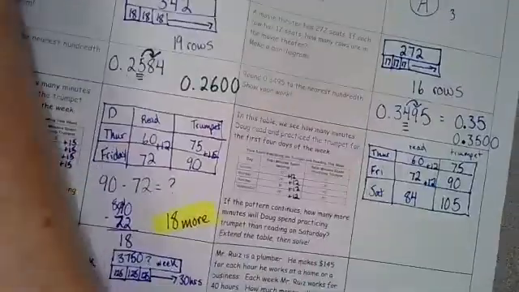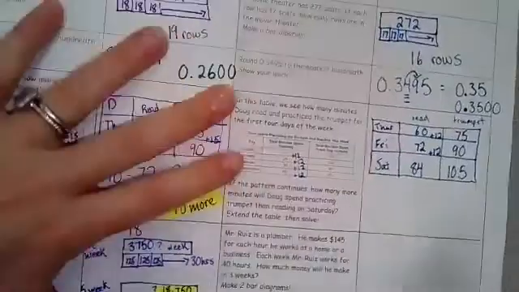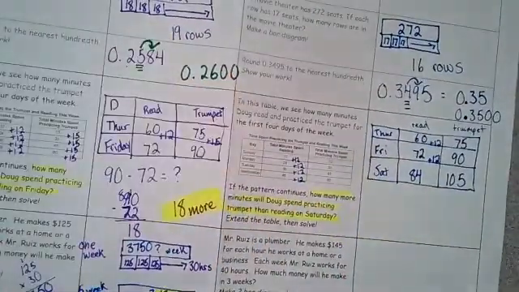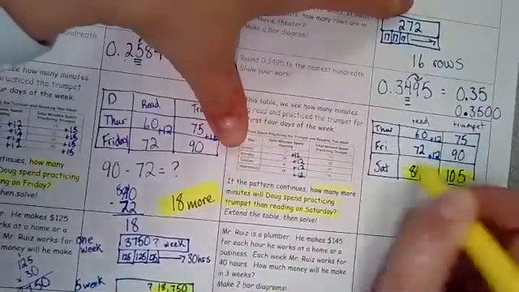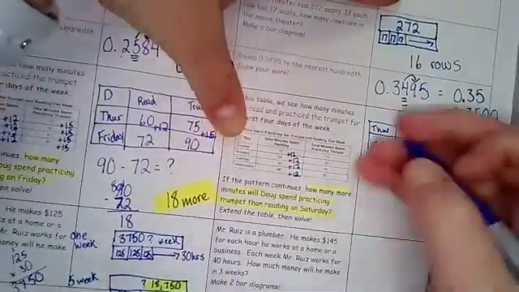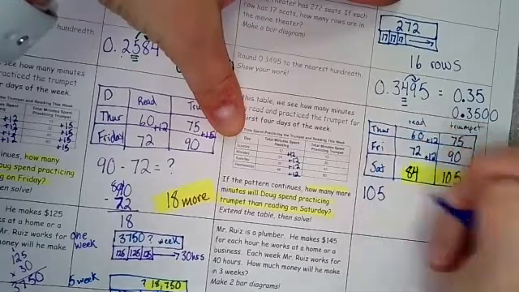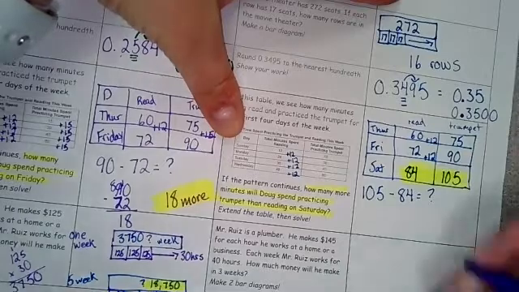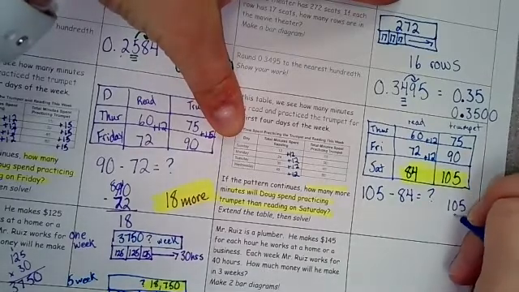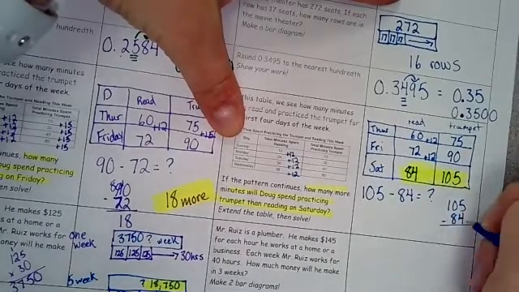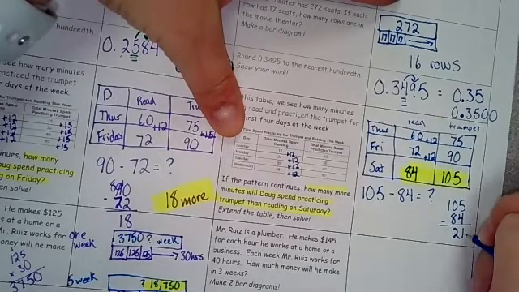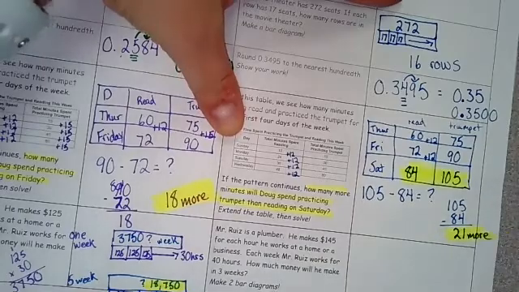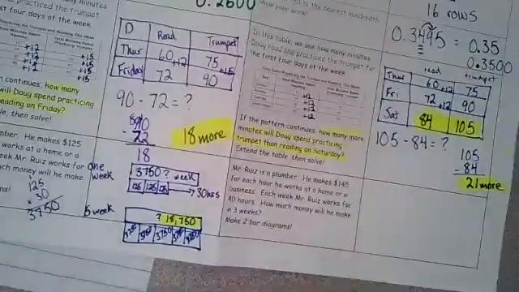The question says, if the pattern continues, how many more minutes will he spend practicing trumpet than reading on Saturday? So you have to take these 2 numbers and you have to subtract them, because I want to know how many more. So 105 minus 84 will give you how many more. So let's do that. 105 minus 84. 5 minus 4 is 1. 10 minus 8 is 2. It's 21 more. Excellent.